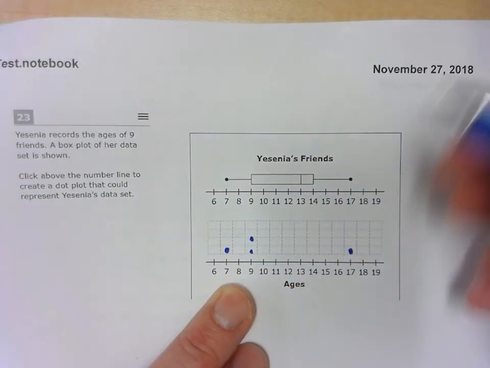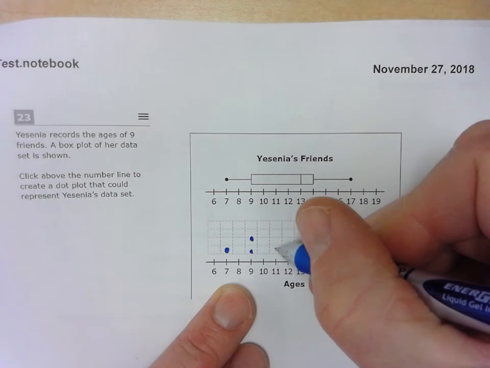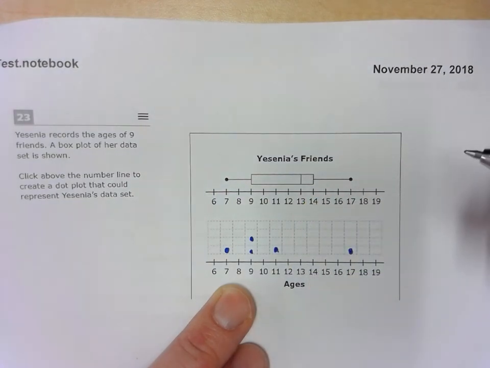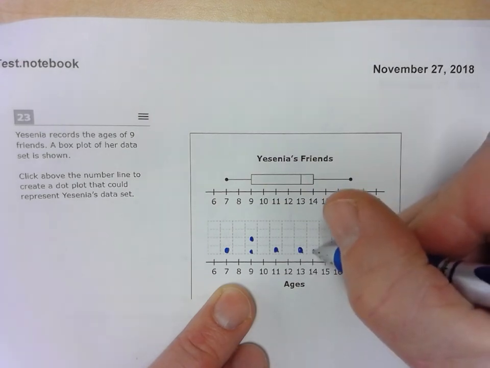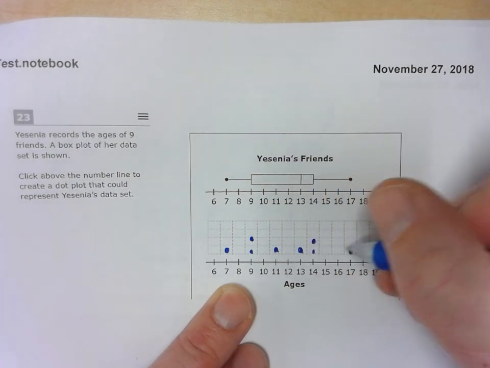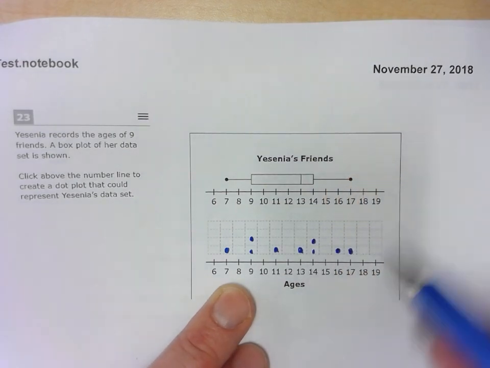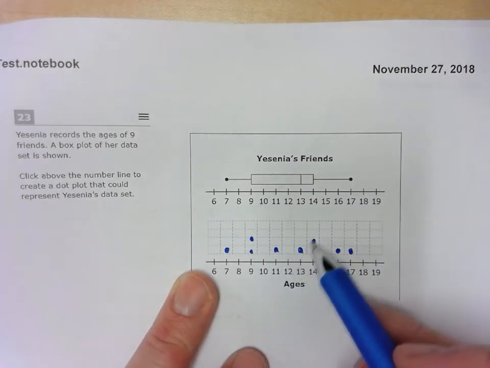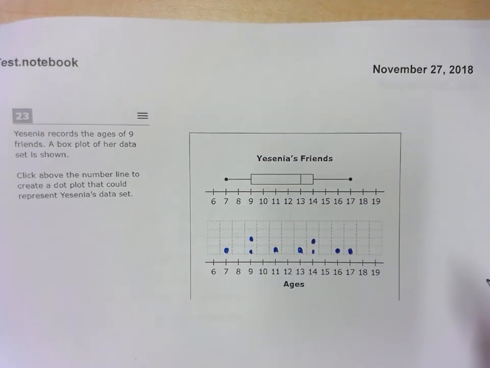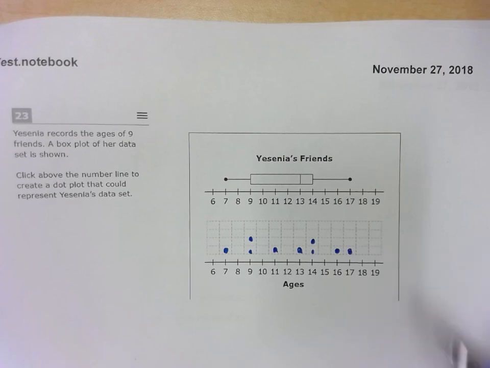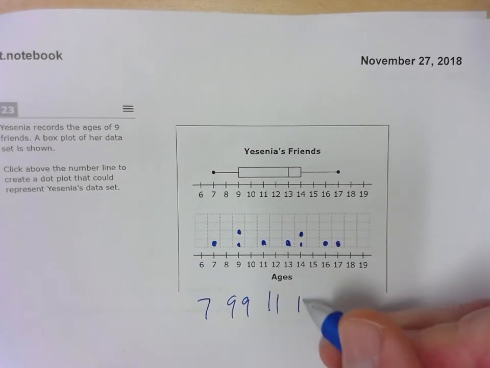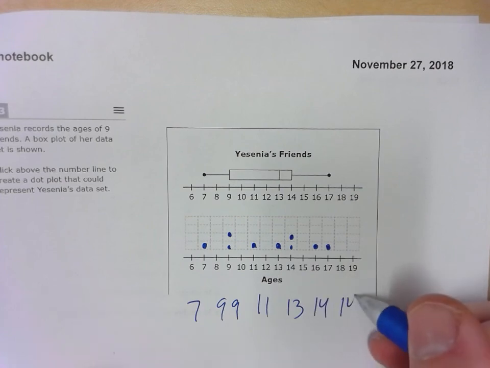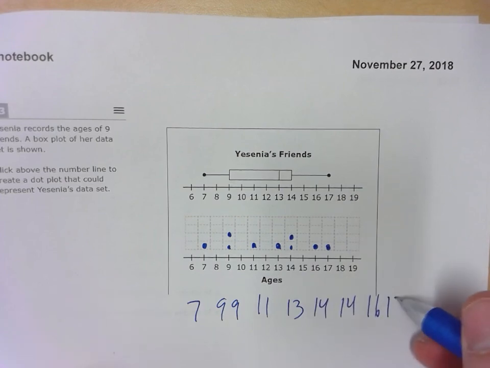I did one at 11, and then one at 13, and then 2 at 14, and then 1 at 16. So I have 1, 2, 3, 4, 5, 6, 7, 8, 9. So here's the numbers: 7, 9, 9, 11, 13, 14, 14, 16, 17.